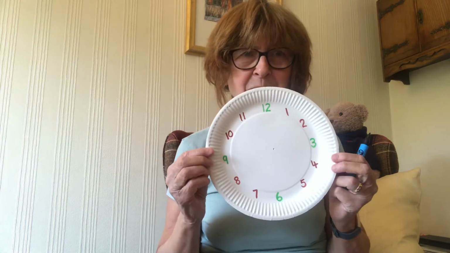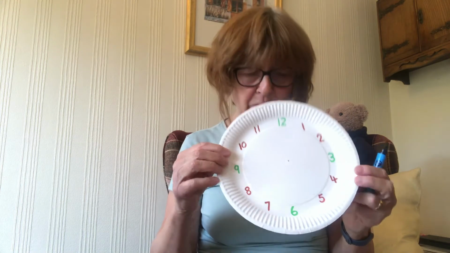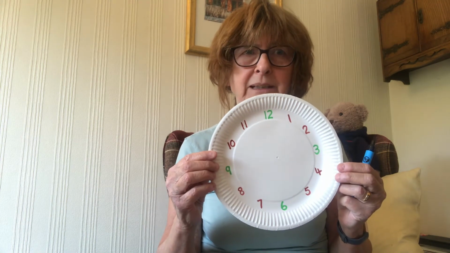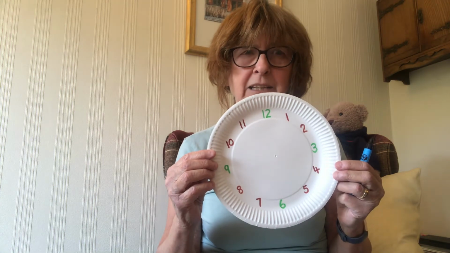Now, if you have a split pin, that would be really useful at this point. You are going to make yourselves an hour hand and a minute hand.